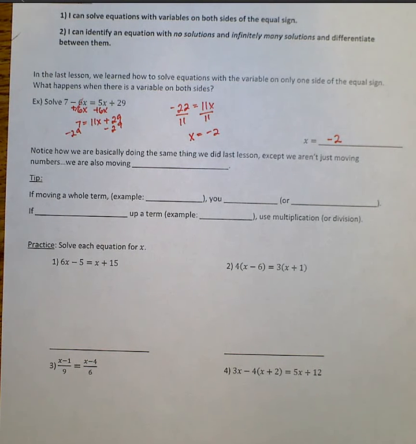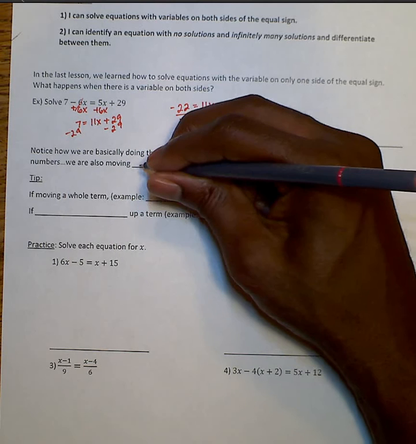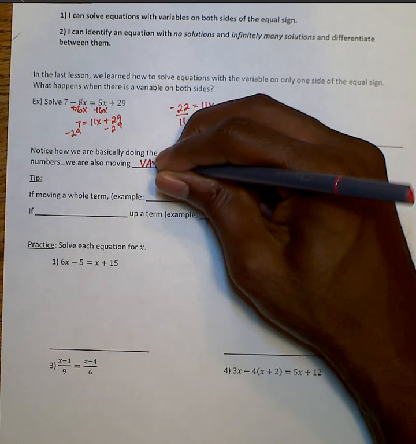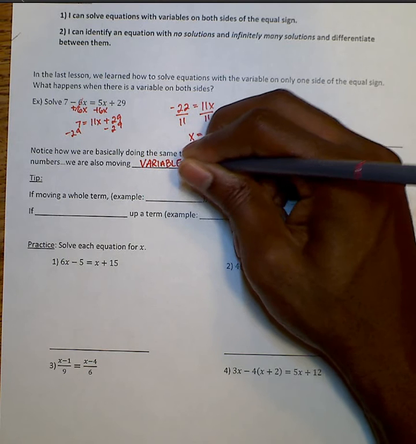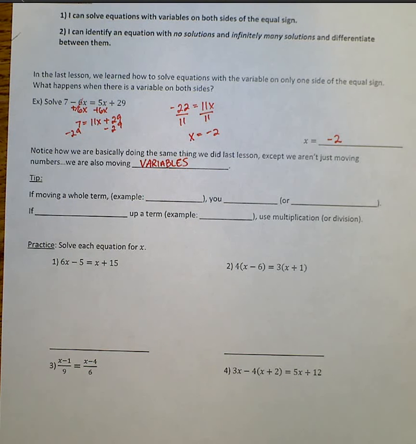Alright, and so there we go. Notice how we're basically doing the same thing we did last lesson, except we aren't just moving numbers, we're also moving variables. Moving variables really in the same way that we move the numbers too, so not a whole lot of difference.